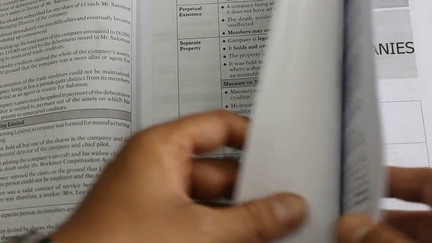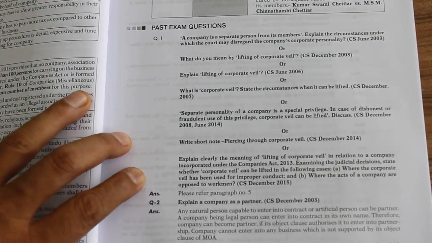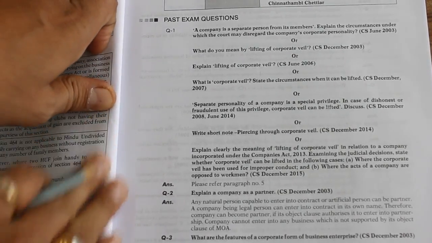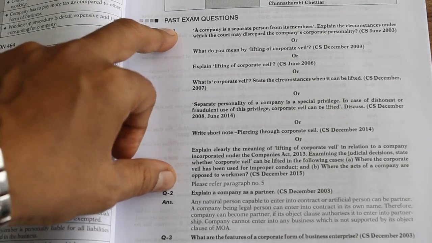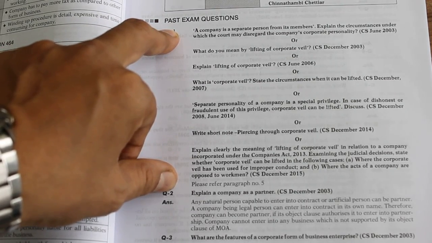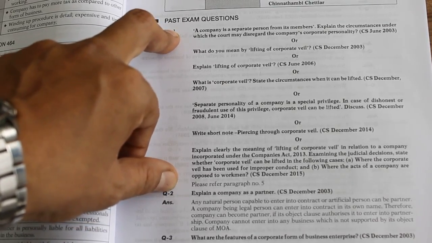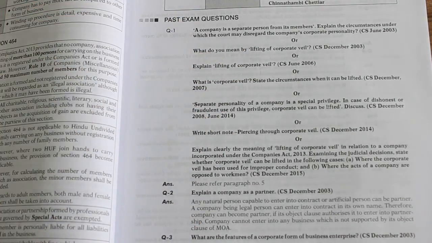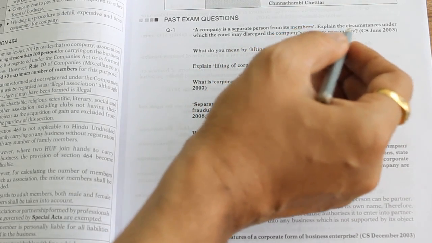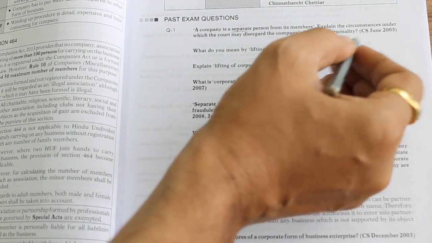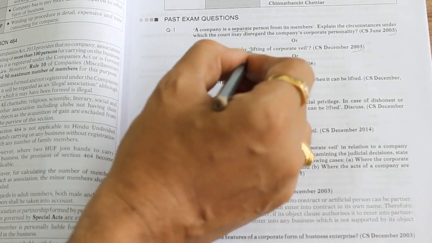Once a chapter is over, for example, here the chapter is over after a few questions, I have included all the past examination questions from June 2005. All the simple and similar questions of the past examinations are clubbed together, so there is no duplication of the question. Like you can understand by reading these two: a company is a separate person from its member. Explain the circumstances under which the court may disregard the company's corporate personality. That was asked in CS June 2003. The same question was asked also in December 2003, but in a different manner.